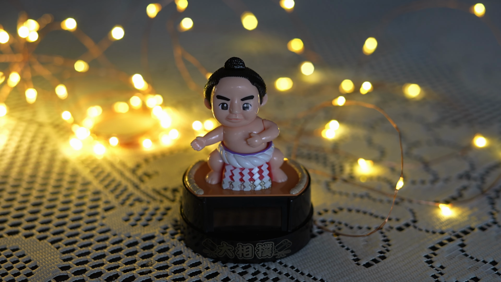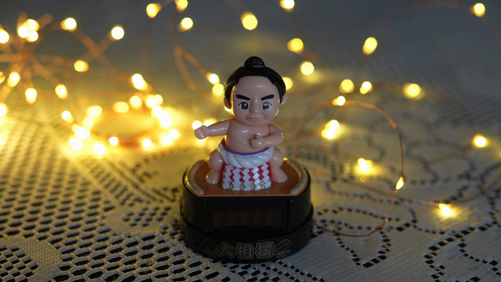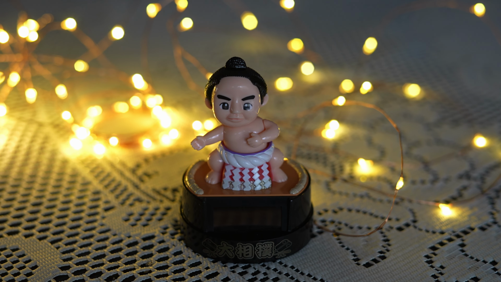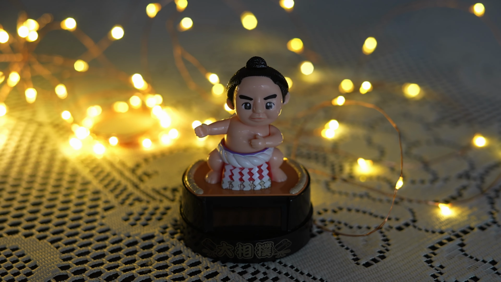So to demonstrate, I quickly set up the camera. We're going to use my sumo wrestler as the subject because he moves a little bit when sun shines on his solar panel. So I just wanted to show movement a little bit. But in the initial test, just look at how the exposure is changing.